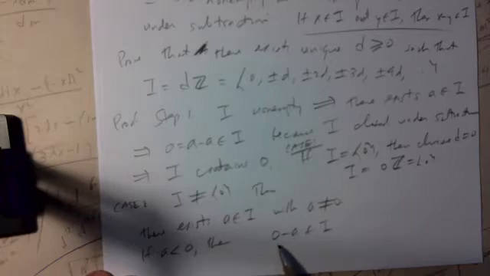So then there exists some element a in I with a not equal to 0. Now, if a is negative, then 0 minus a is in I, because 0 is in I and a is in I, and I is closed under subtraction, and 0 minus a is minus a.